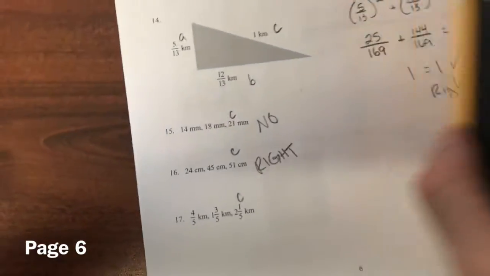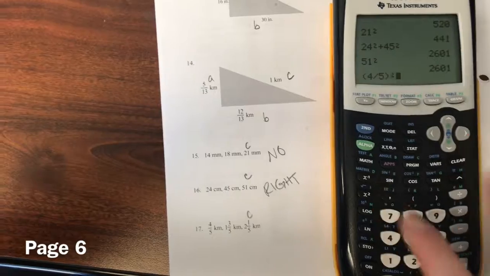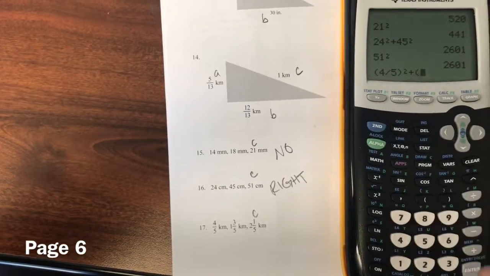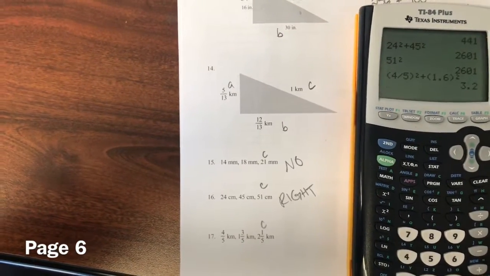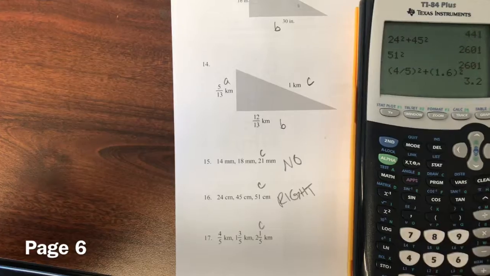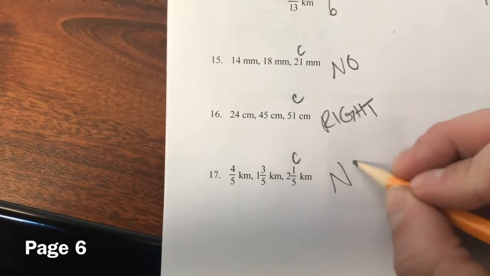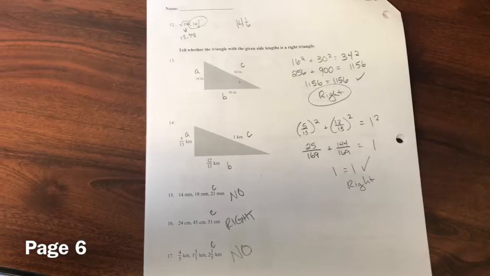And then 4/5 squared plus, I already know what 3/5 is, so I'll do 1.6. 1.6 squared has to equal 2.2 squared. It doesn't, so no.